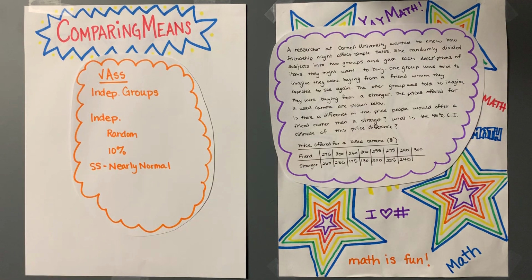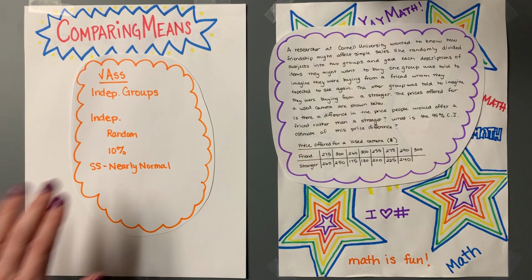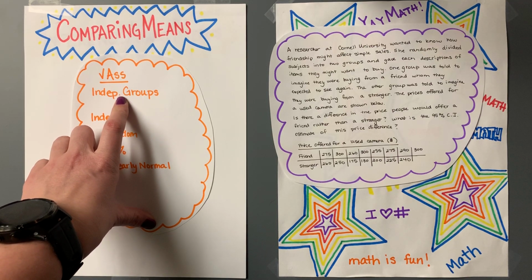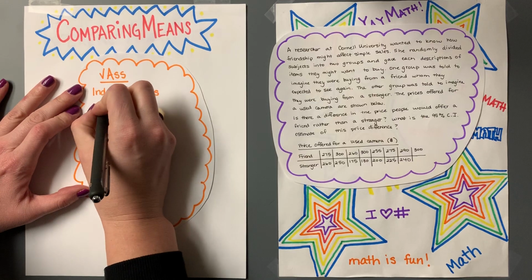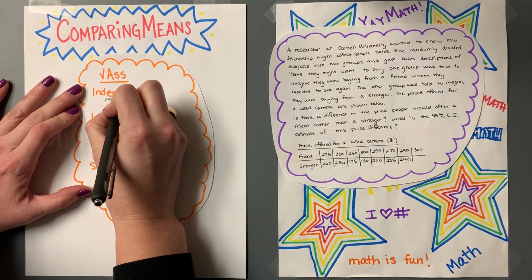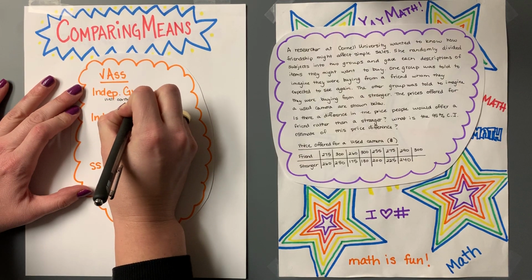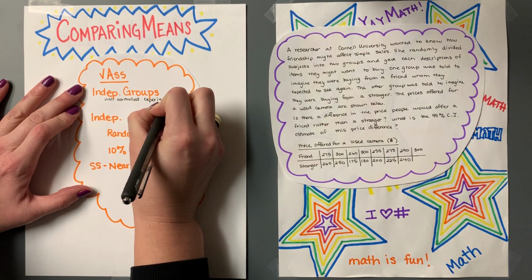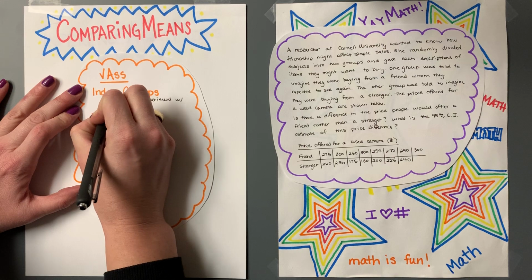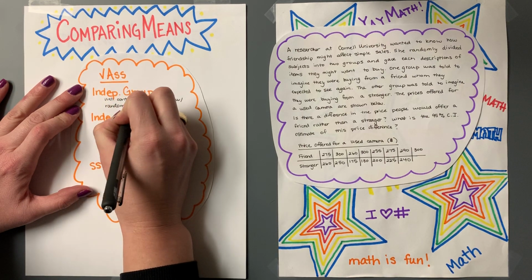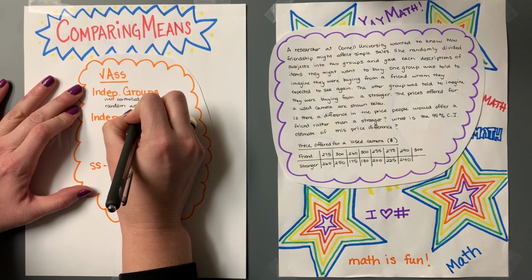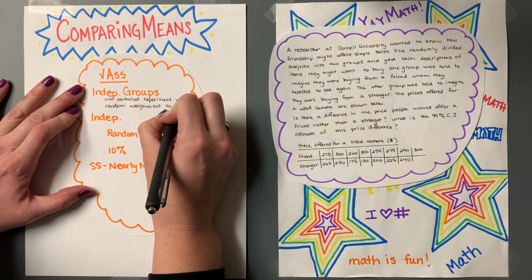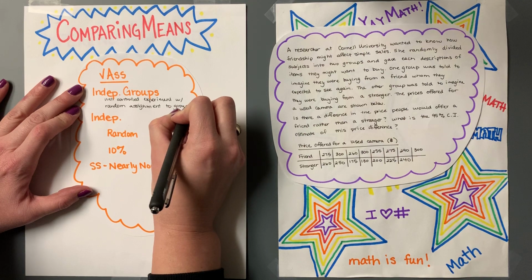So we're going to start by checking our assumptions. The first assumption for a two-sample test of means is that we need independent groups. We have a well-controlled experiment with random assignment to groups. And this is going to satisfy the criteria of our groups being independent.